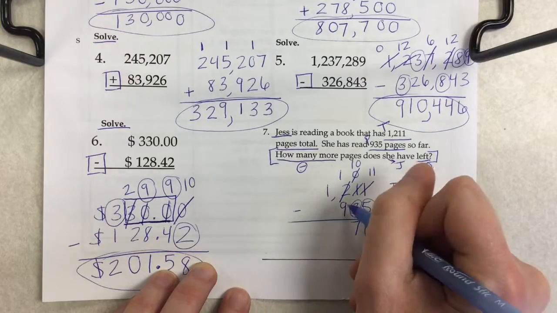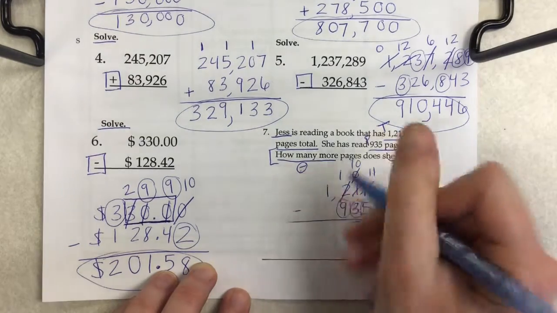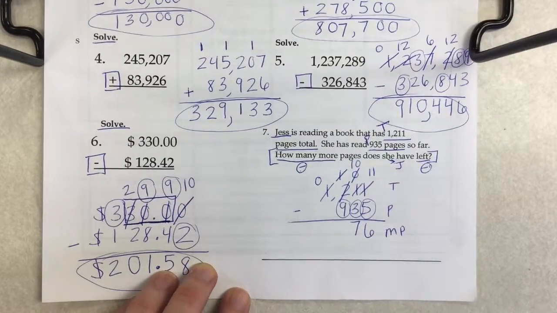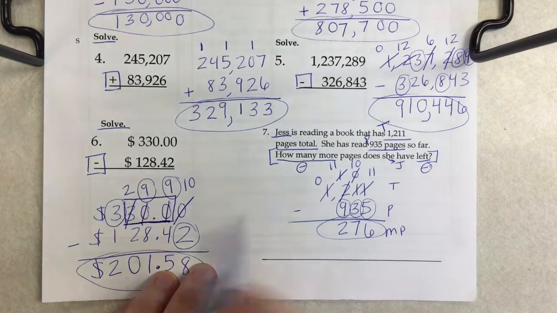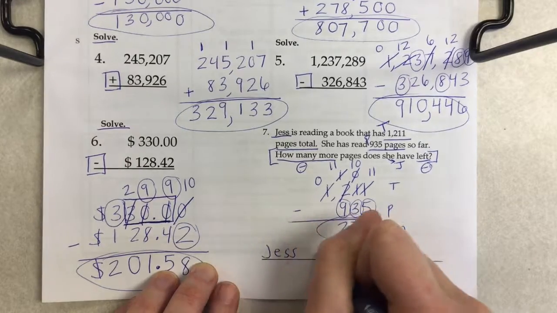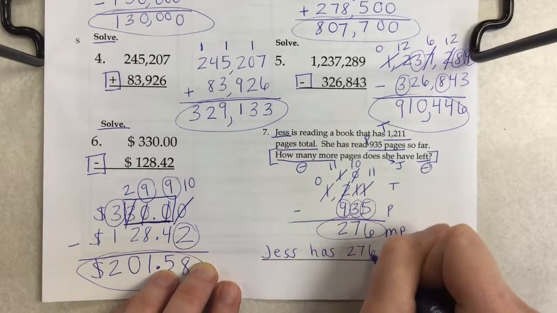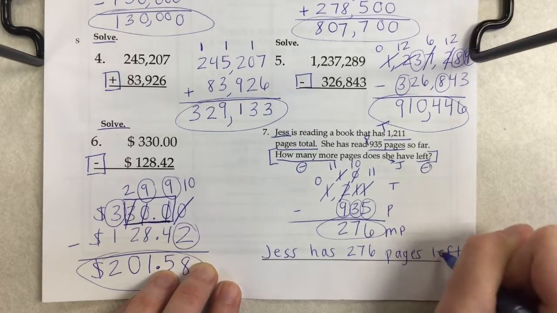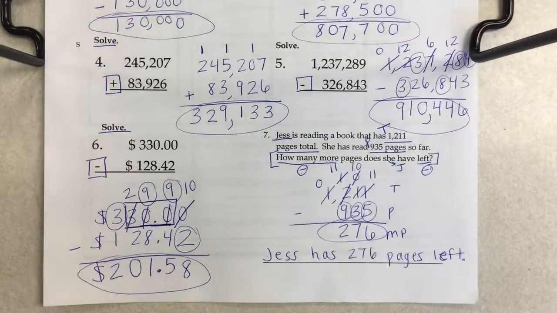Then I have 1 minus 9, again, more on the floor. Go next door and get 10 more. Cross out my 1, make it 1 less to 0. Cross out my other one that I already regrouped. Add 10, it becomes 11. 11 minus 9 equals 2. And 0 minus 0 is nothing. I don't need a 0 on my left side. My answer is 276. And I need a sentence answer. So I look at my question, how many more pages does she have left? She is Jess. So Jess has 276 pages left, period.